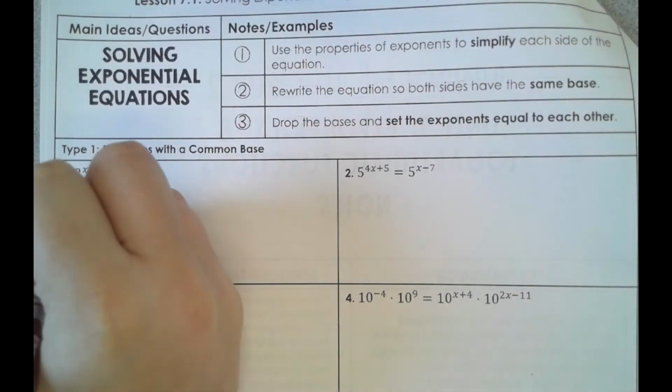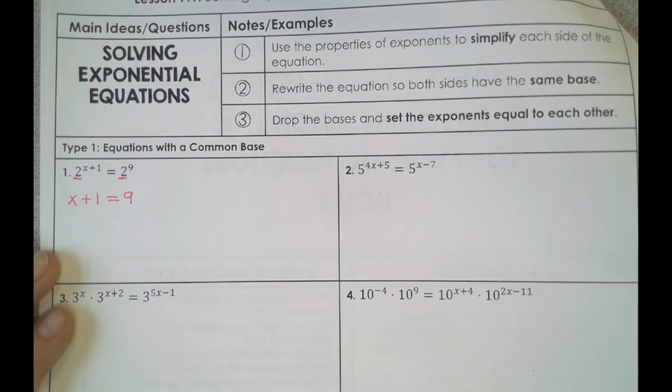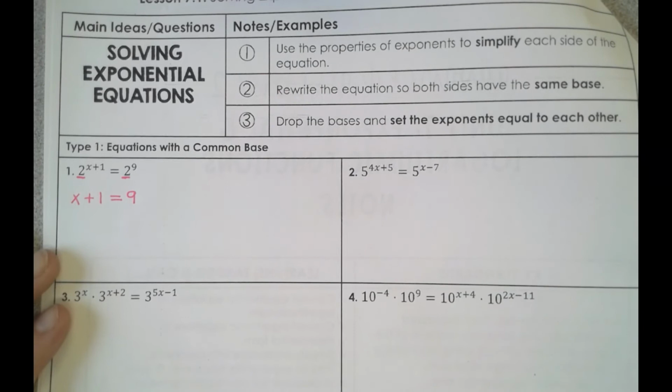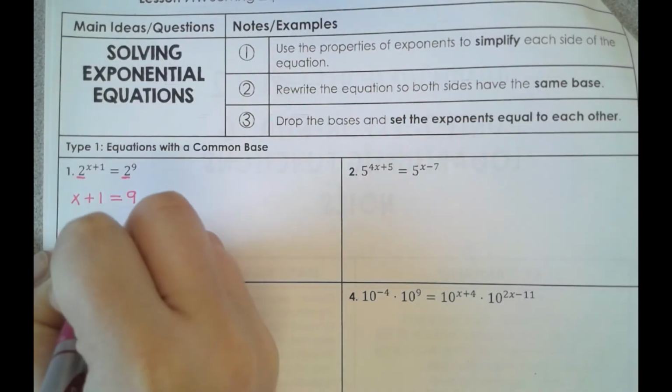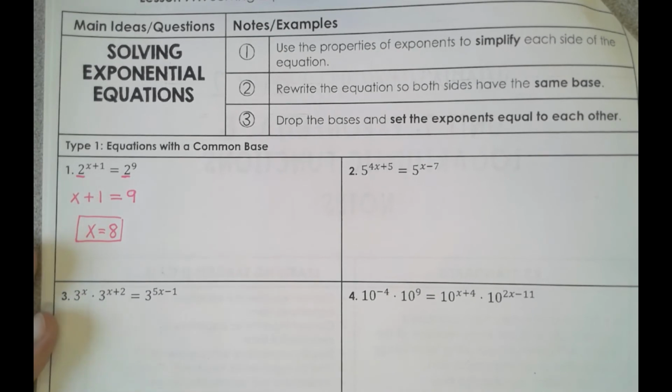So we would set x plus 1 equal to 9, and then you just solve that equation. If we subtract 1, we get x equals 8. That's it. I mean, it gets a little harder than that.